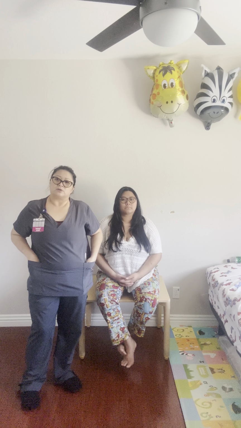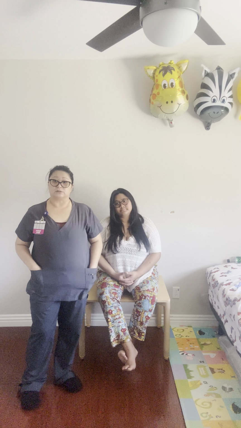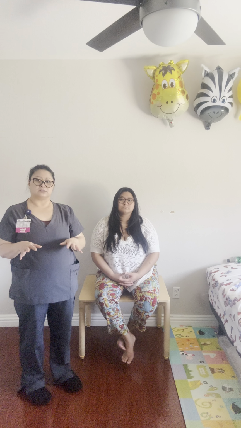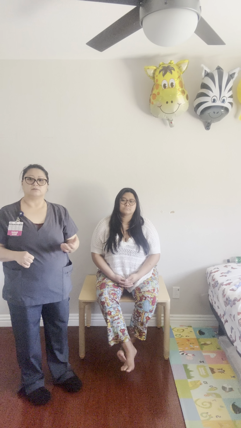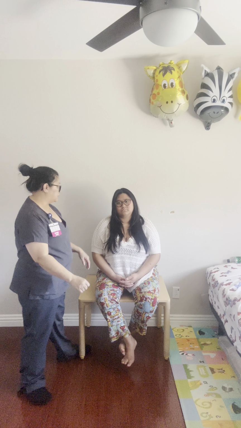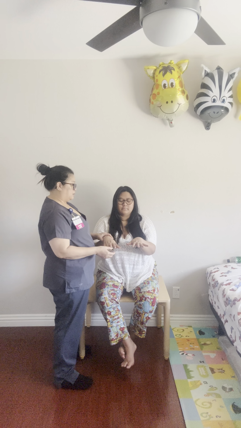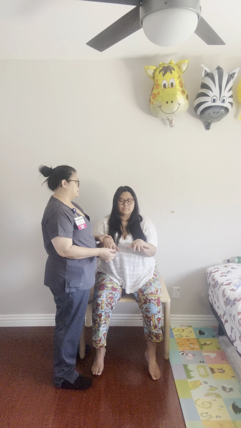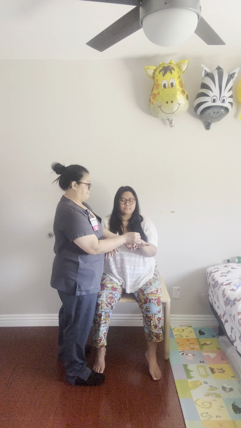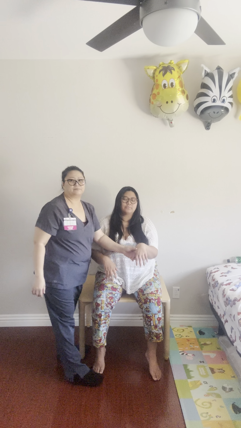Next, we are going to evaluate her perception of position sense, with movement of the great toes or the fingers on each side. In this case, we're just going to do the fingers. I need you to close your eyes and put your hands like this in the front, and you're going to tell me if I'm moving it up or down. Up. Down. Up. Up. Down. Okay, very good.